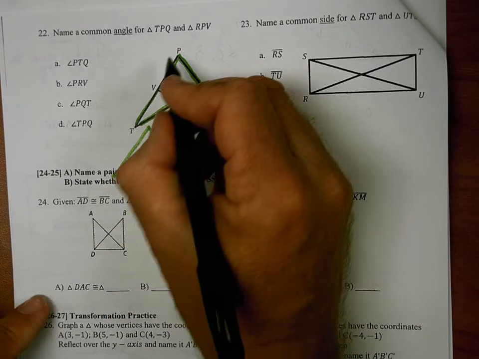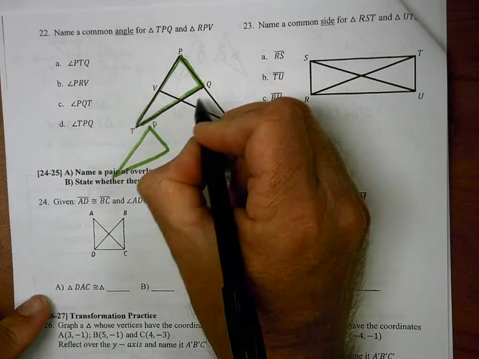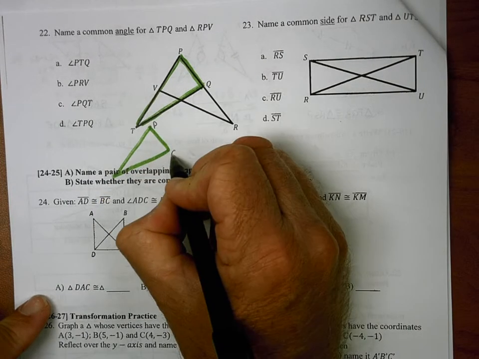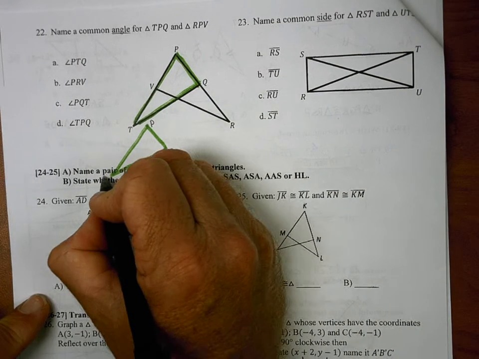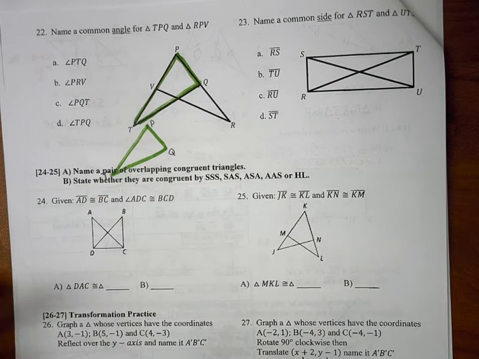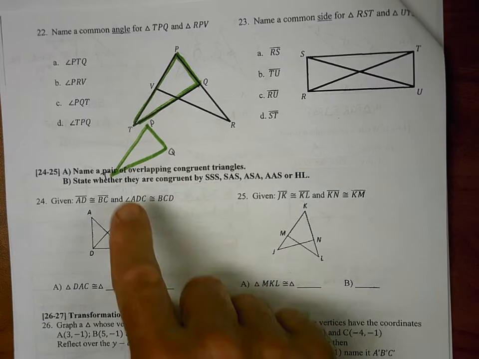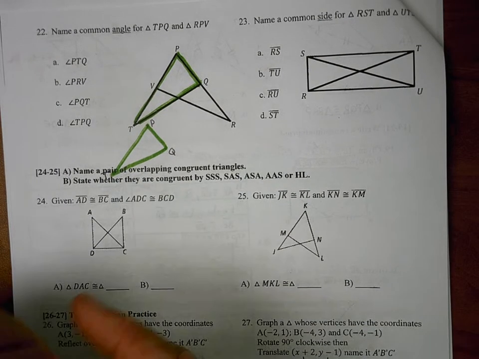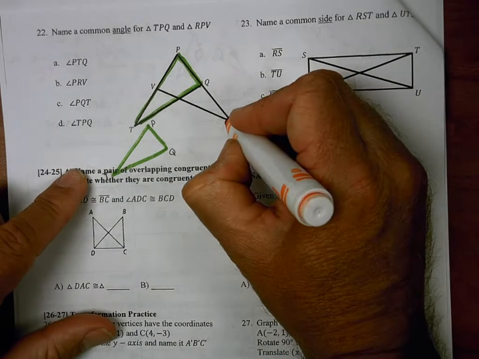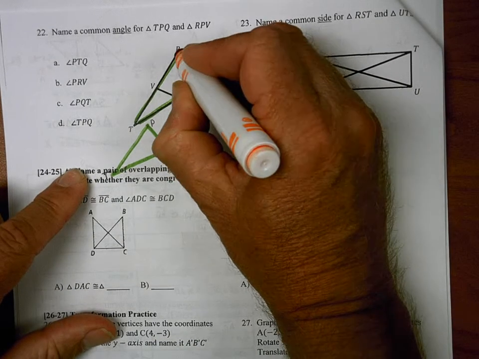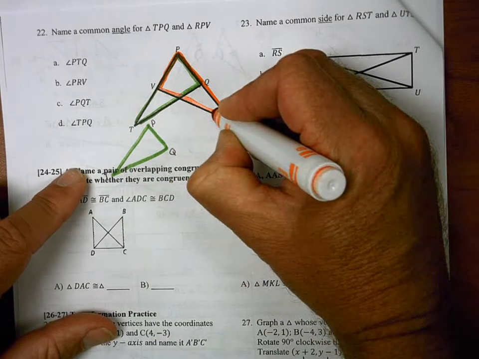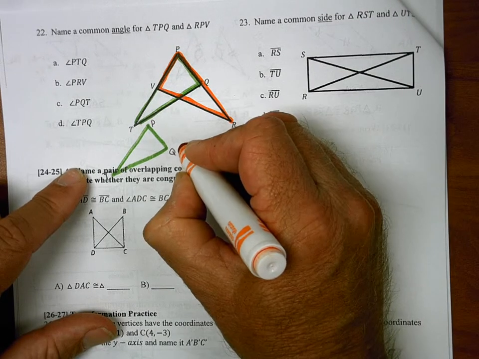So the top point is P, P goes to Q, Q goes to T. I kind of went into this next problem, no big deal. Okay, and then I'm going to compare that to triangle RPV. So here's RPV right here. And I want to redraw that triangle separately from the picture.